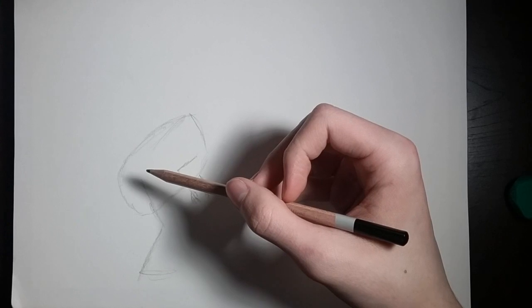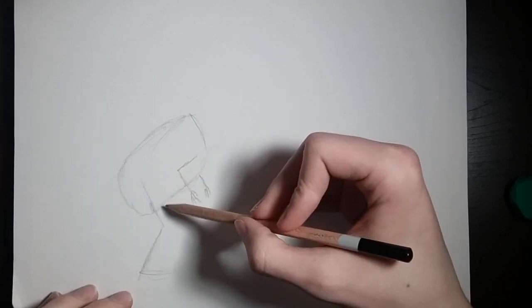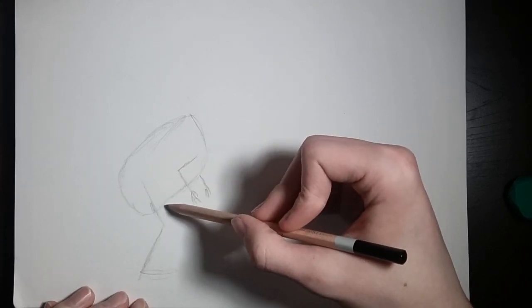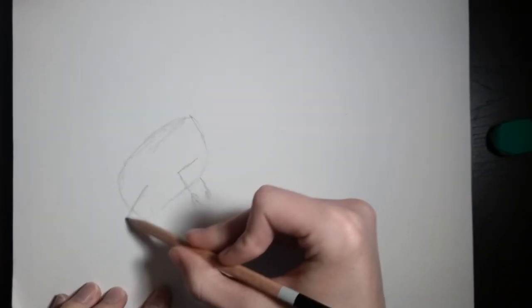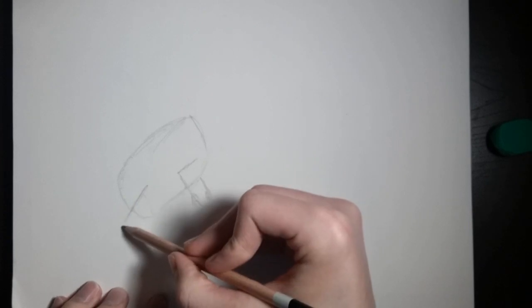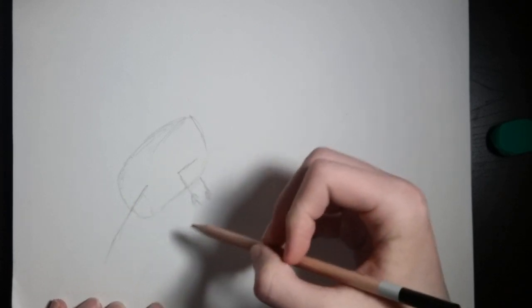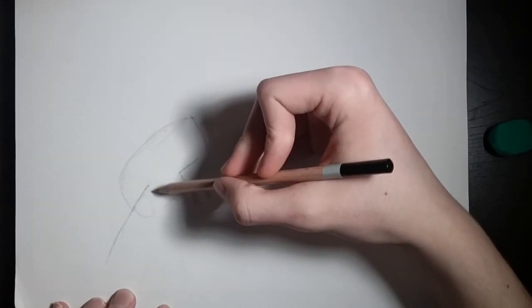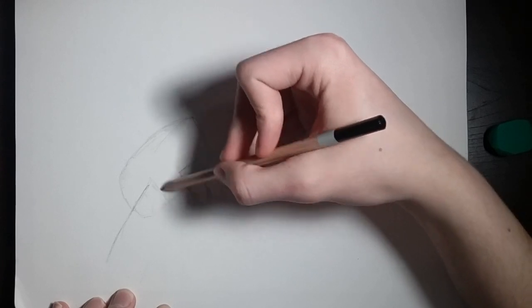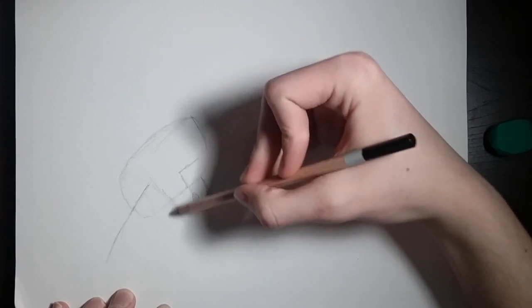And his other leg. Actually, you know what? I'm going to erase this. Have this leg come out right here. And since we're not going to draw the foot, we don't really need to sketch it in here. We can have this come out on this side.